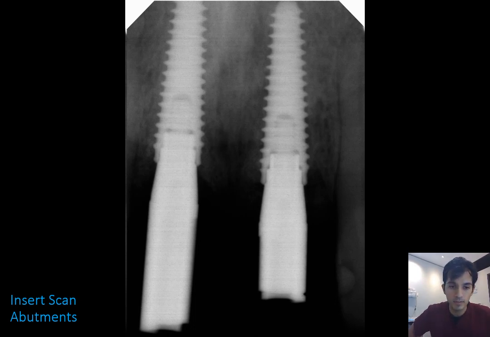We insert our scan abutments or scan bodies. And the obvious point here is that I use 2 different lengths of scan bodies. I'll show why in a subsequent slide. I also like to always take an X-ray and confirm the seating of these scan abutments. They're made of this radiopaque material that lets you see very clearly that you've seated this.